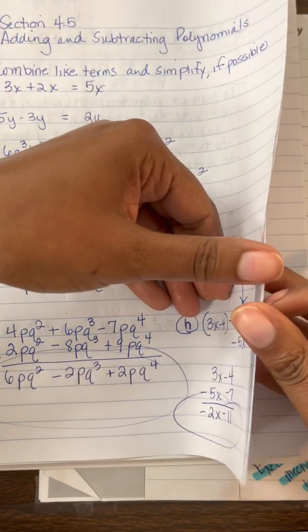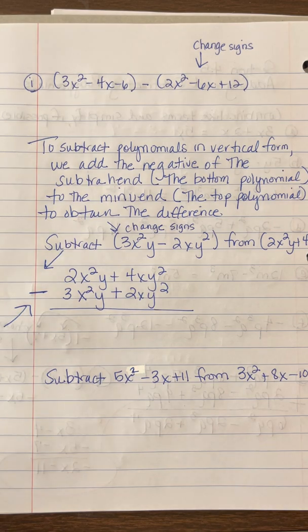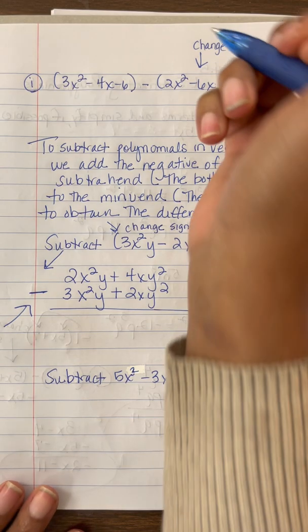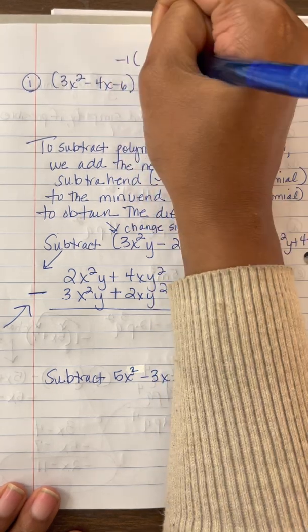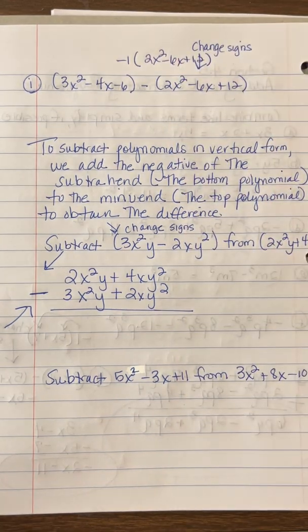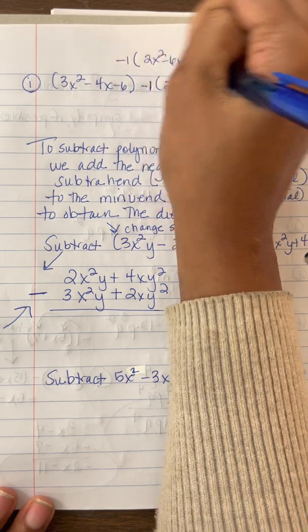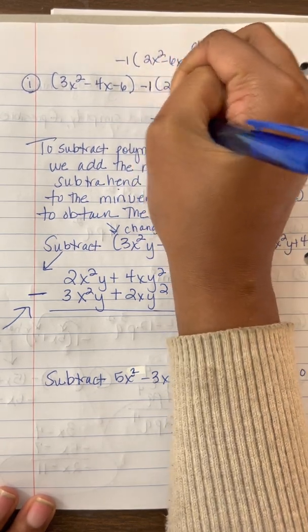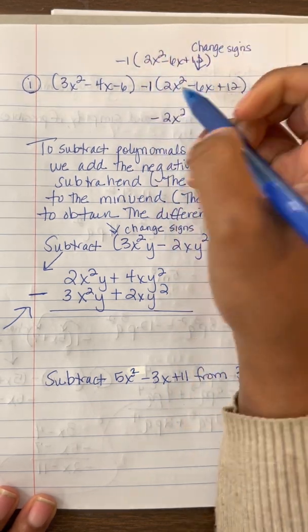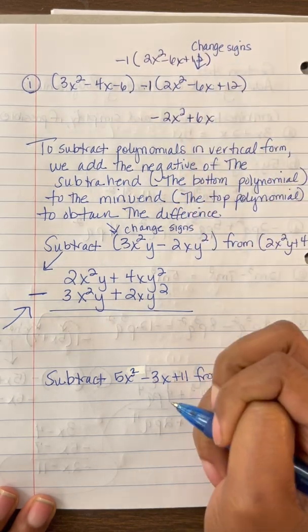This section is not very long. Let's try another one. 3x squared minus 4x minus 6 minus 2x squared minus 6x plus 12. Now you can either think of it like taking that negative 1 all the way through, like we did before, or you can say, Ms. Thomas, I just changed the signs. So this is like having a negative 1 and you're multiplying by everything here. So this will be your negative 2x squared. Negative 1 times negative 6, negative times negative is a positive. 1 times 6 is 6, and bring down your x.